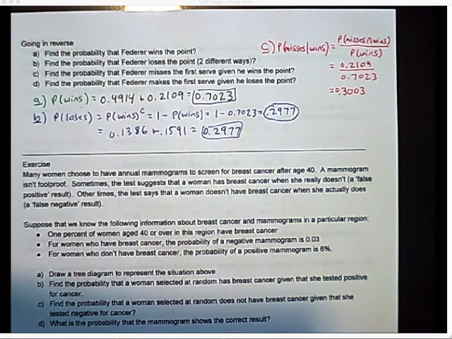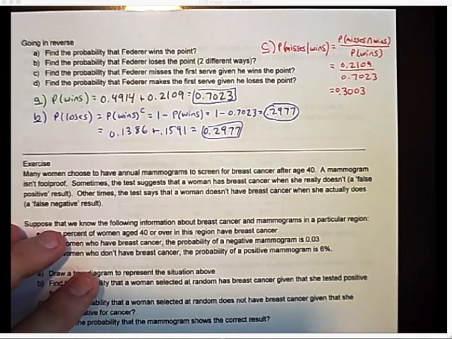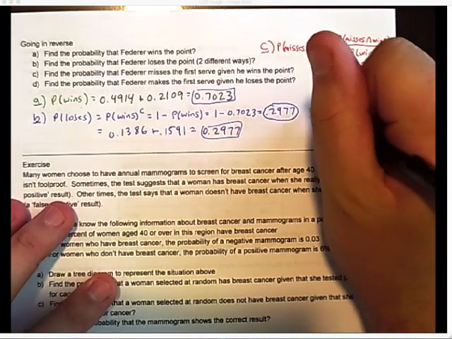So what does this mean? There's a 30% chance that he misses the first serve, given that he's won the point. What's the probability that he missed the first serve? Well, there's a 30% chance of that. Okay. If he wins, there's a 30% chance that he missed the first serve. Right.